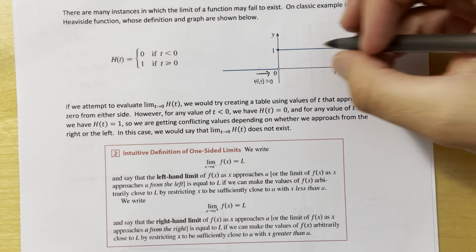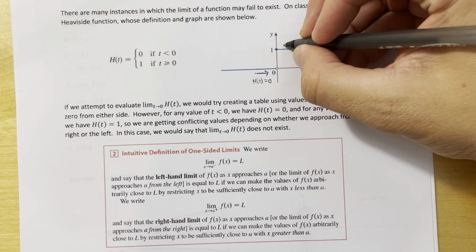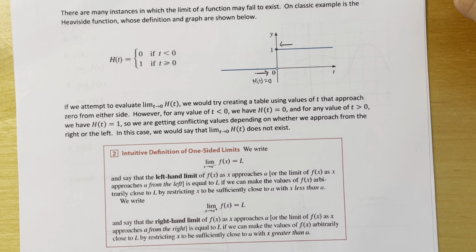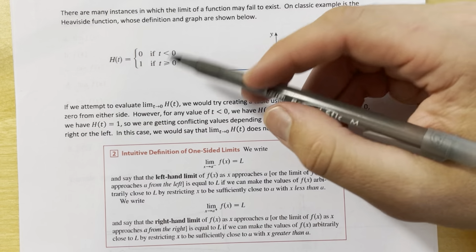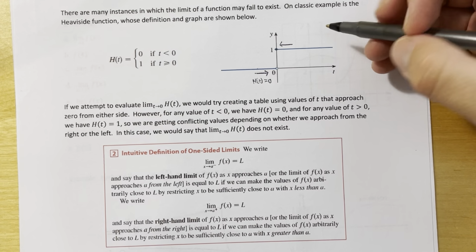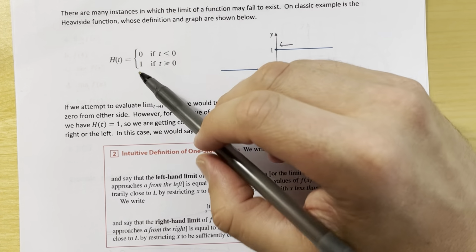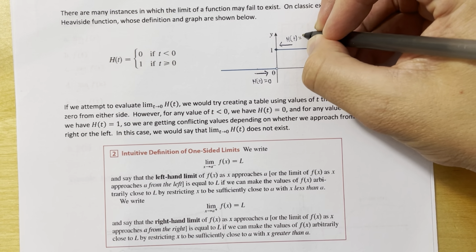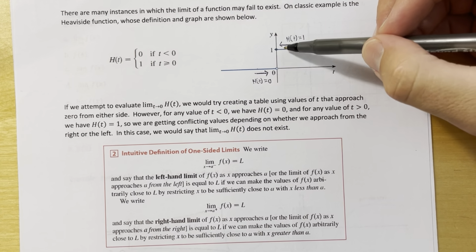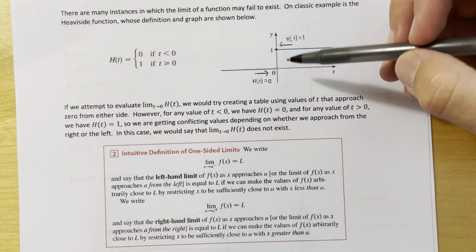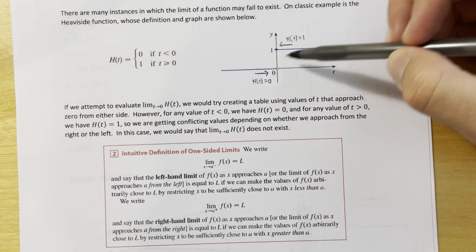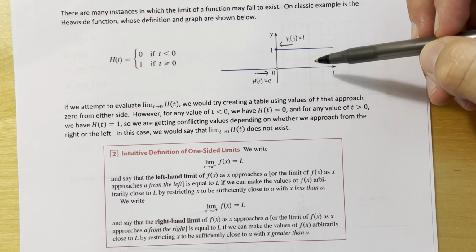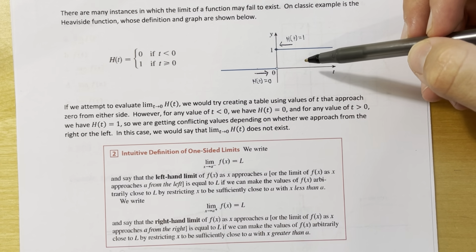0. If I do the same thing but use positive numbers that are getting closer and closer to 0 but from this side, then no matter what, as long as that number t that I'm using for t is positive, by the definition of this function, H of t is always going to equal 1. It never really changes until we move into the negative numbers. So the limit, depending on which side we're approaching from, is giving us different values. And what that tells me is that the limit doesn't exist.